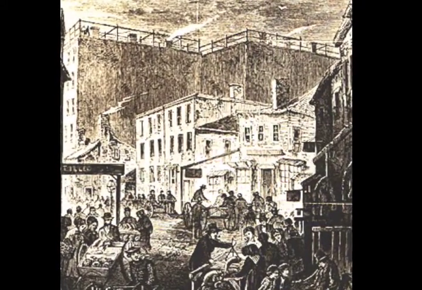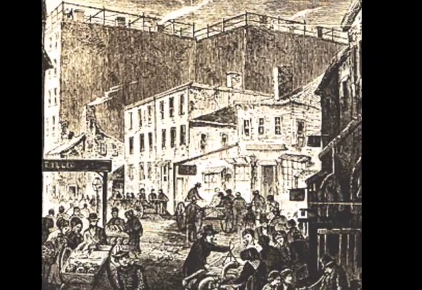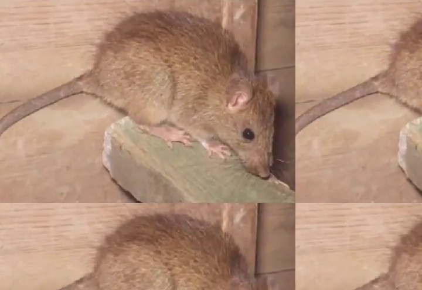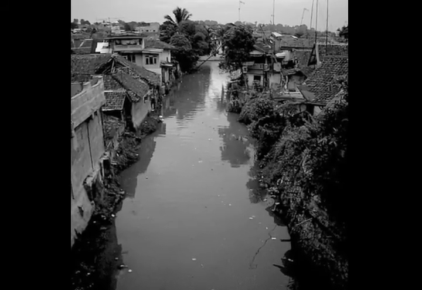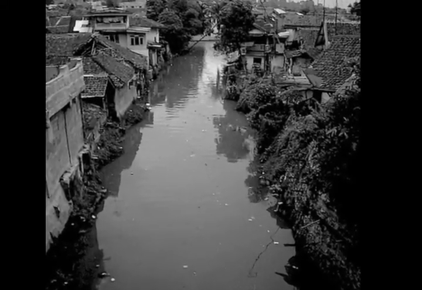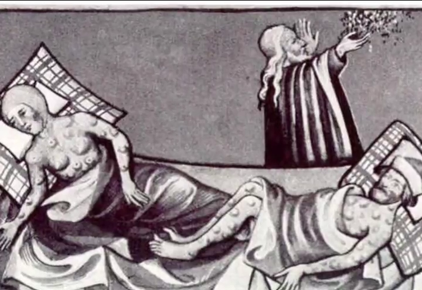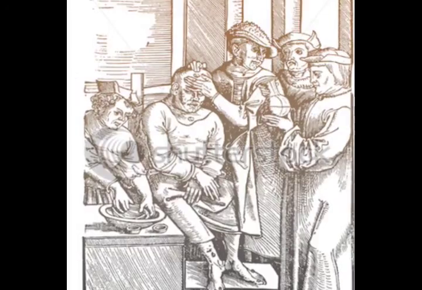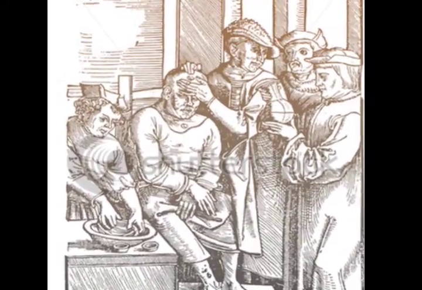Another factor that helped the devastation of the plague was sanitation and diet. Large cities were infested with lice, fleas, and rats due to the lack of sanitation. The sewage system was the worst. Waste would go into the river that was used for transportation. It was also used for cleaning. Diet and hygiene were poor, so the victim would have a weak immune system.